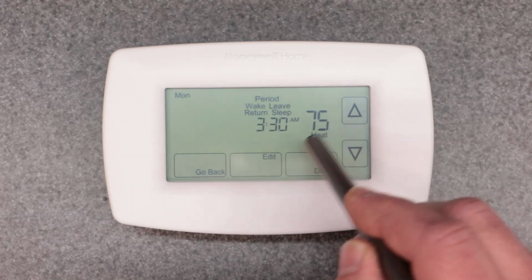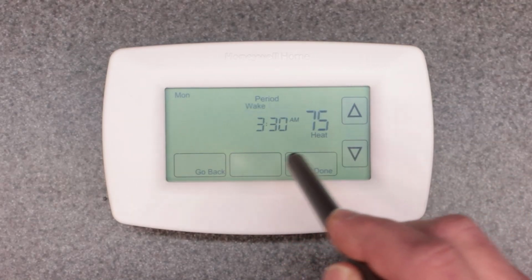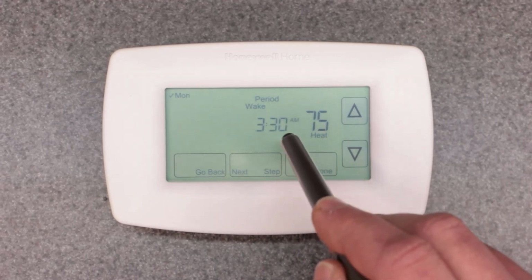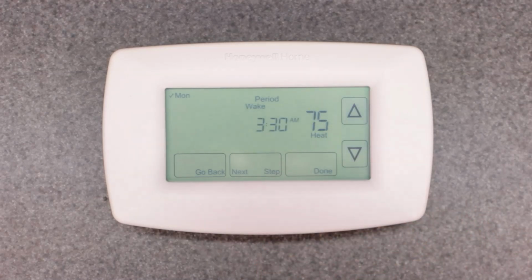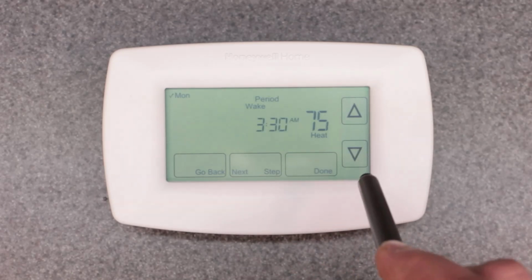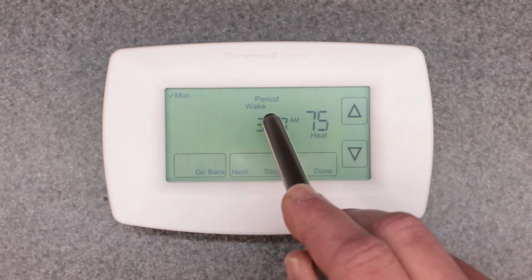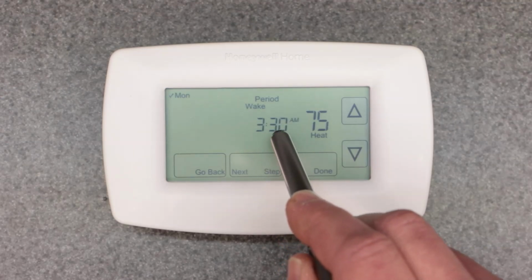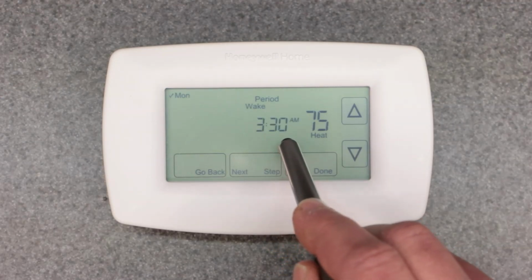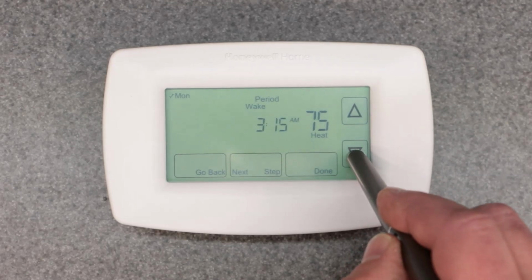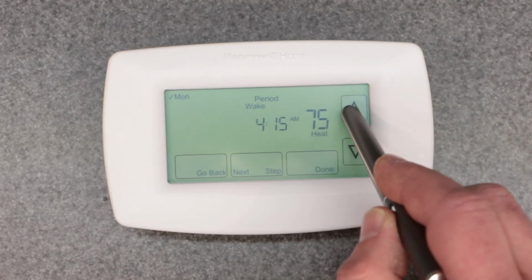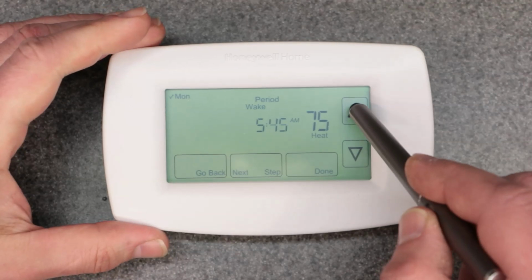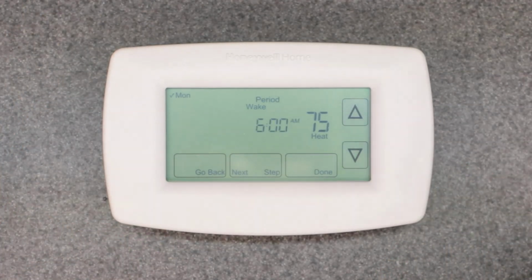So if you hit edit, I usually tend to start with wake. Okay, I want to start with wake and then go to the next period and so on. But as you see here, the wake period is selected, and now we want to decide what the time is for the wake period, okay? We're just going to put that to like 6 o'clock or something, okay? Something normal, okay? But for you, it might be different.